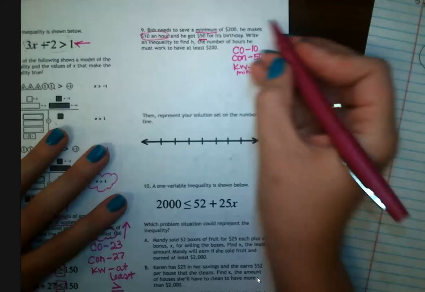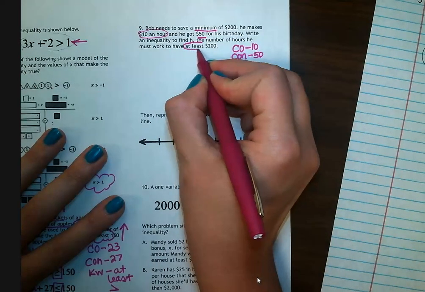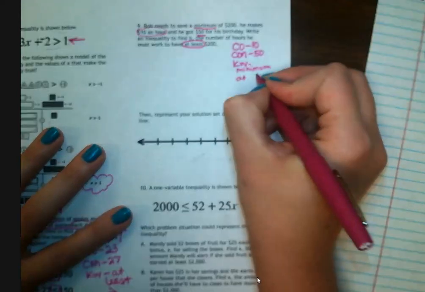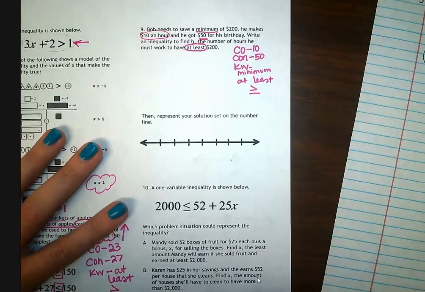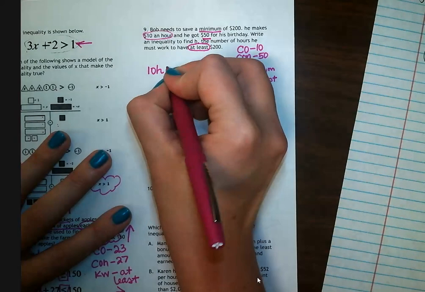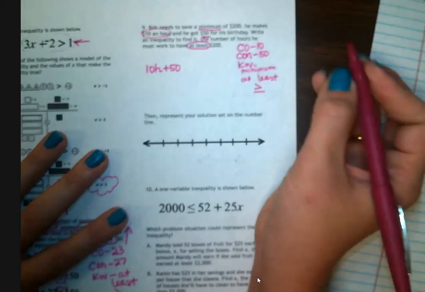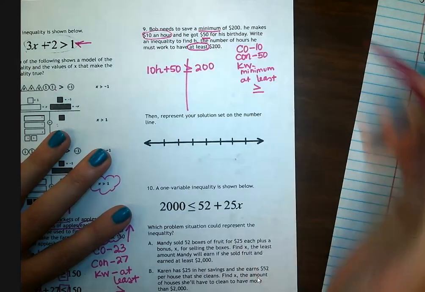Write an inequality to find H, the number of hours he must work to have at least, so minimum, at least, those are both greater than or equal to $200. So we got 10H plus his $50 for his birthday, and he wants at least $200.